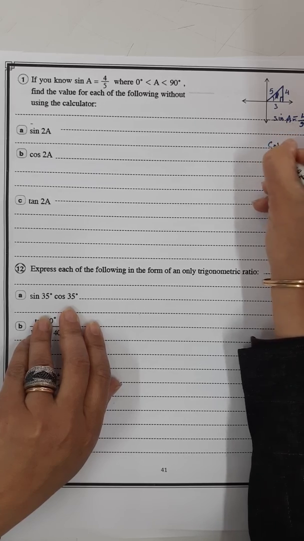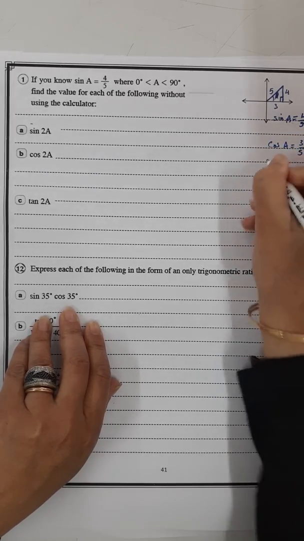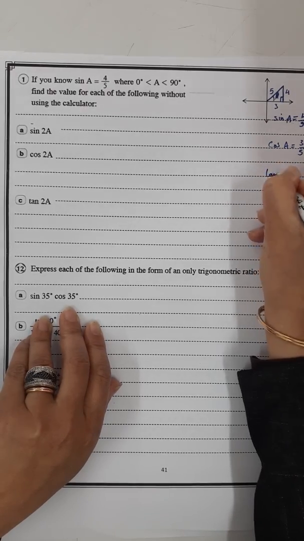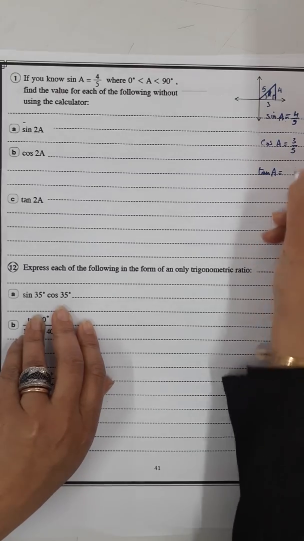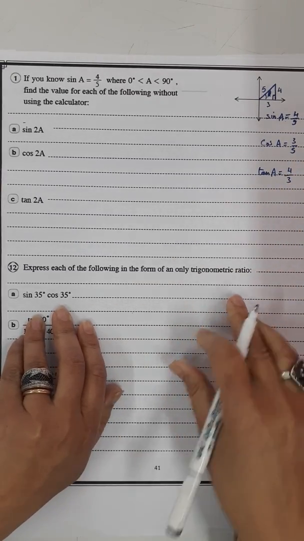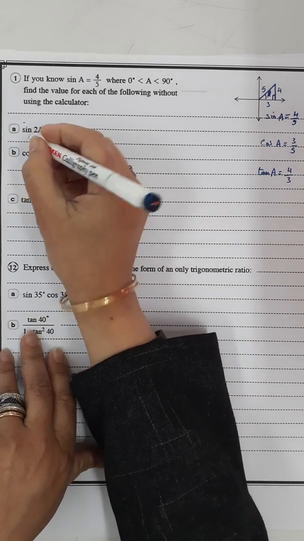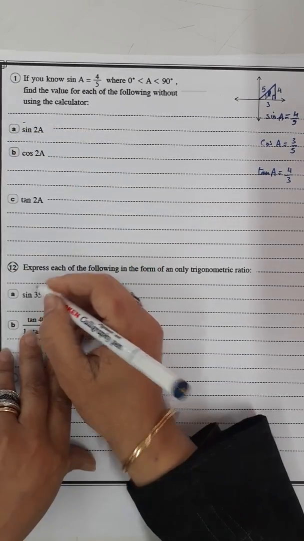Cosine A equals 3 over 5. Tan A equals 4 over 3.